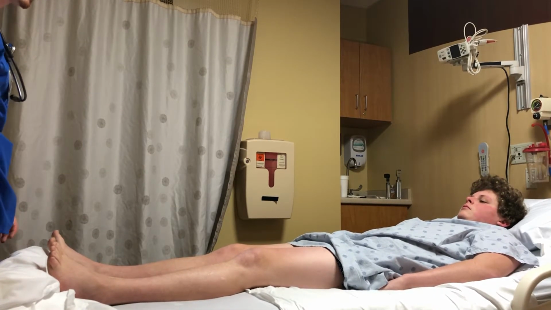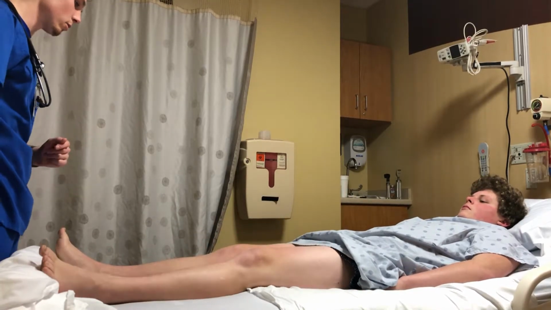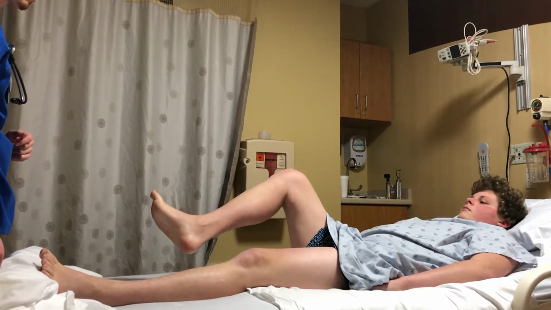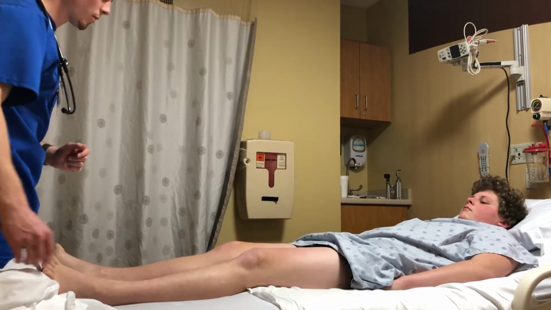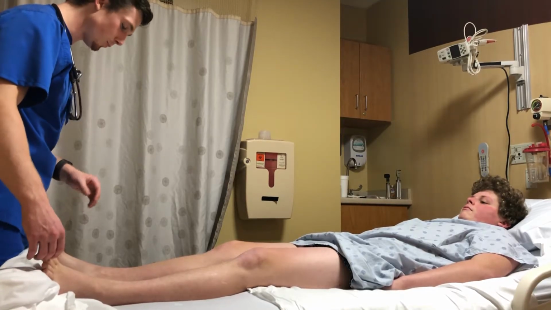Tuck your left knee. Put your left knee up. Okay. Relax. Do that with your right knee, please. All right. Relax. Patient is able to follow commands. Full range of motion in both knees bilaterally.